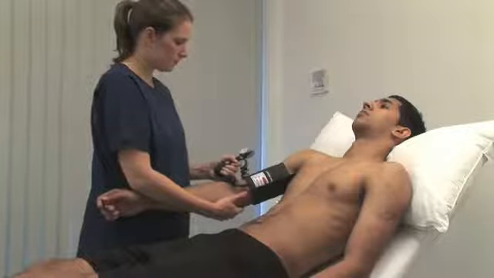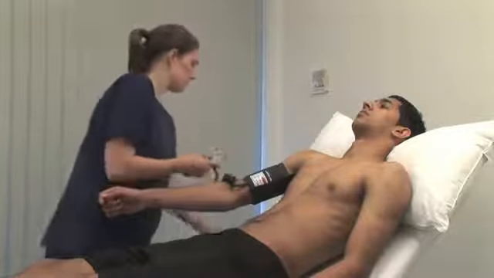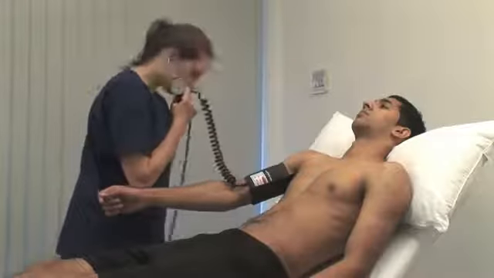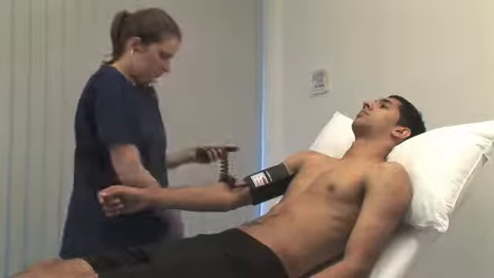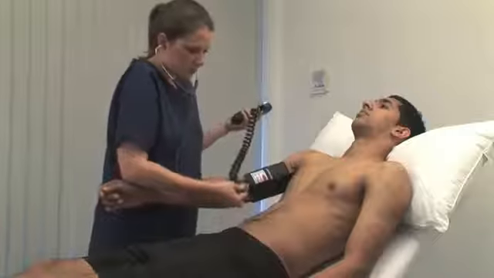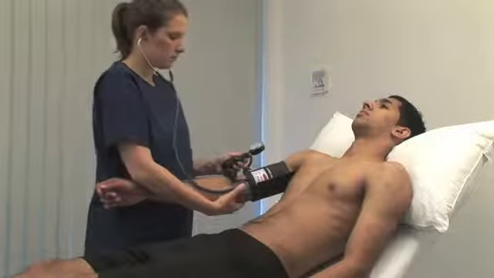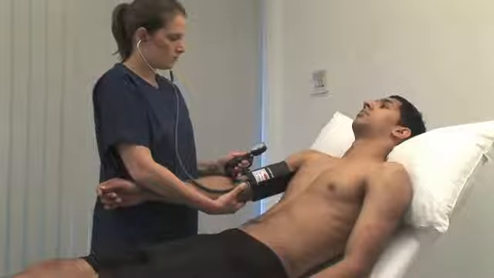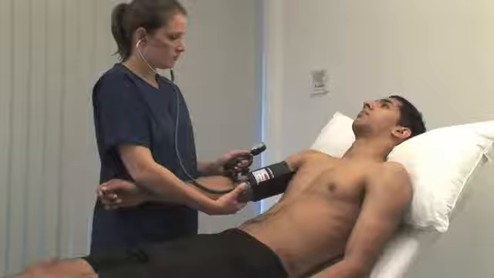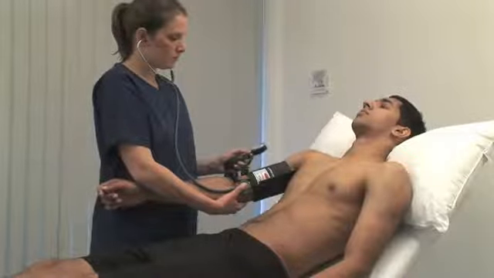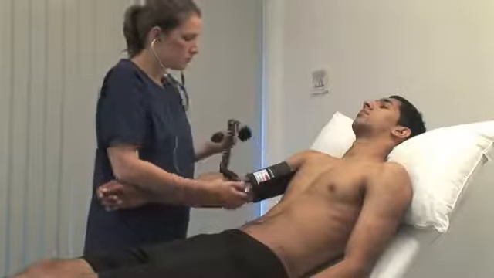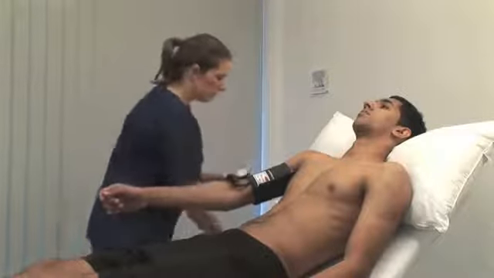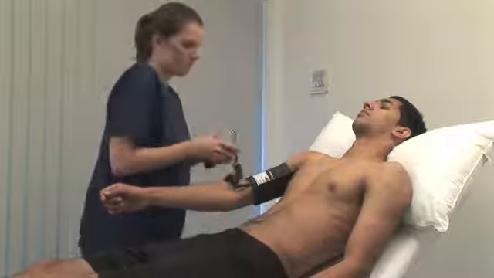With the cuff inflated above systolic pressure, you should not hear anything. Slowly reduce the cuff pressure by 2 to 3 millimeters of mercury per second. Note the reading when you start to hear a regular tapping sound. This is the systolic pressure. Continue to deflate the cuff slowly. The point at which sounds are no longer heard is the diastolic pressure. More subtle features of the Korotkov sounds are described in the book.